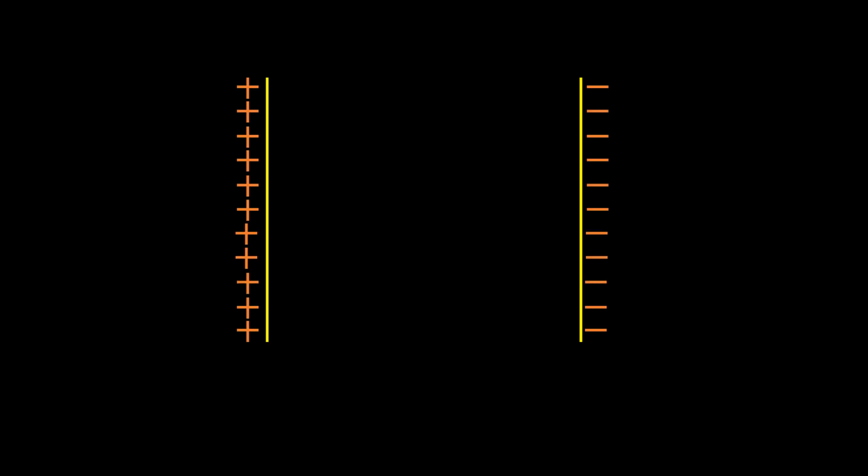Consider a parallel plate capacitor as shown here, and in this case we have the area of the plate as A, and let the charges be plus Q and minus Q. And how much is the distance between the two plates? Let it be D. We'll assume that D is very, very less than A, so that we may consider the field to be uniform.